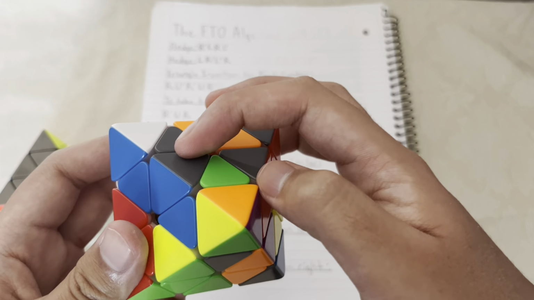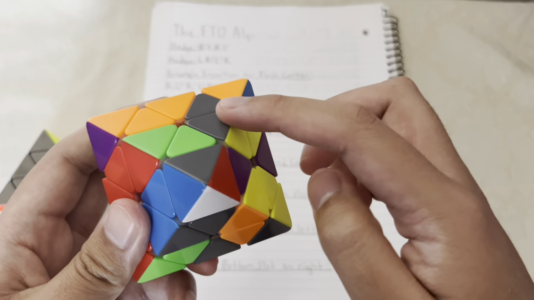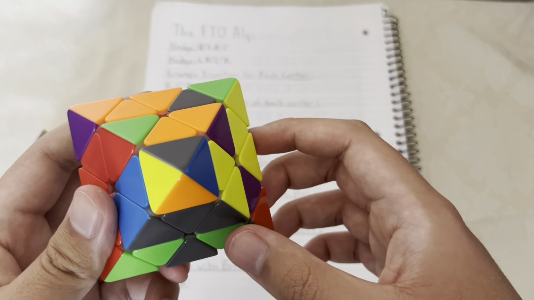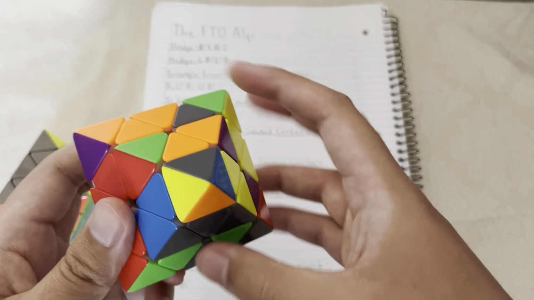Okay, now we're going to move these two edges over here like so, and find a yellow edge. Here it is, and just put it down with R move, R prime move, or if you have it down here, it will be R move.